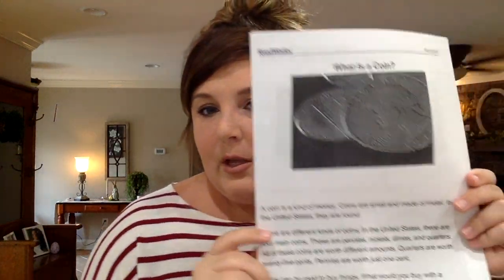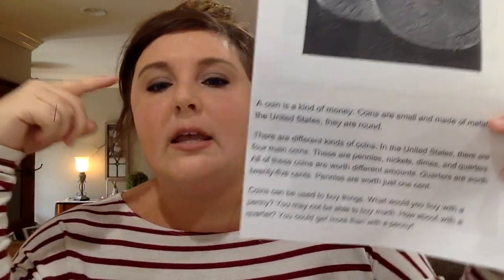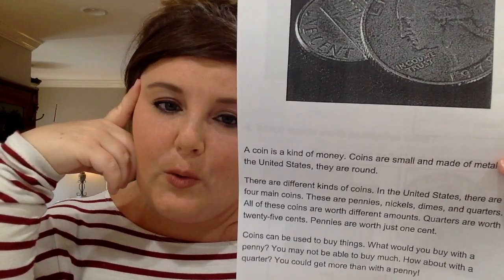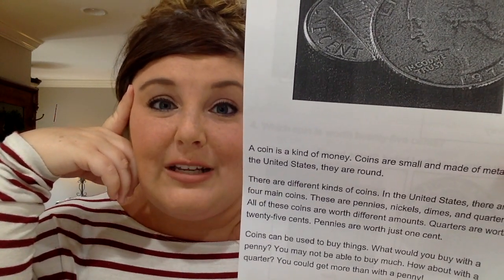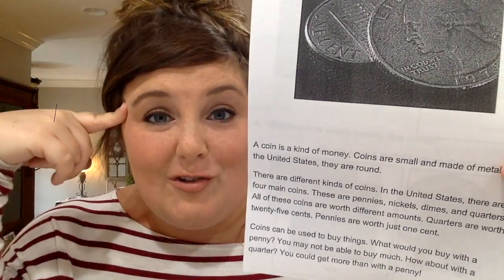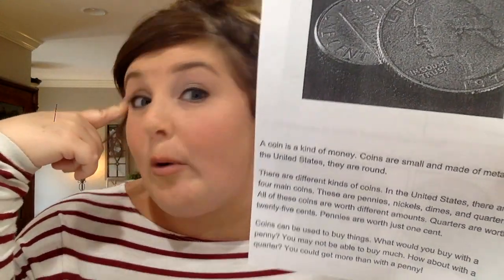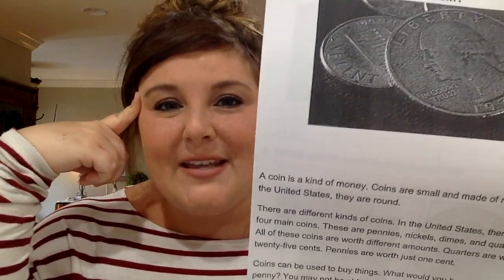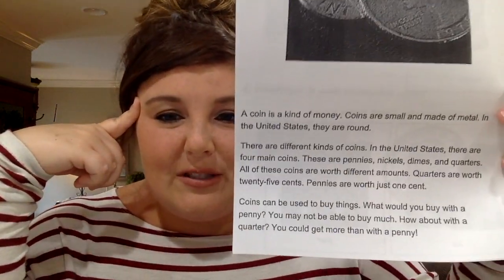Looking at your literacy for today, your reading was on coins, which you should know all about. It talked about what a coin is and the different types of coins. If you're at your house and you can get on YouTube, you can show your parents our coin songs if you want to do that, because I know that you all like those. So you should be able to do this one pretty well.